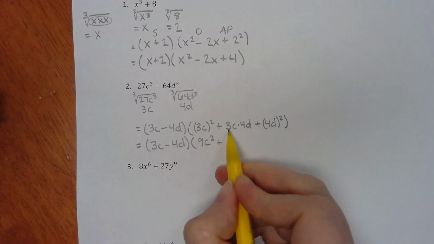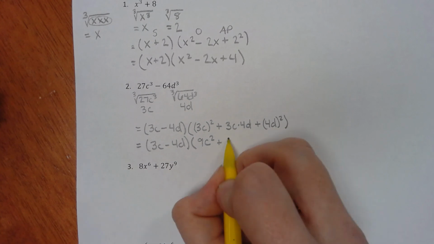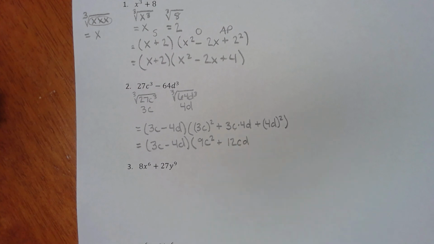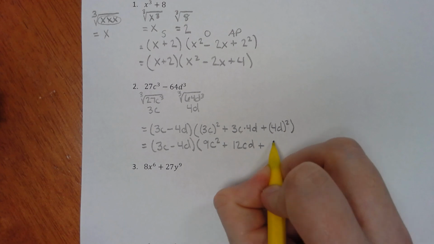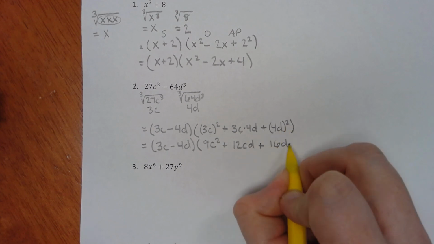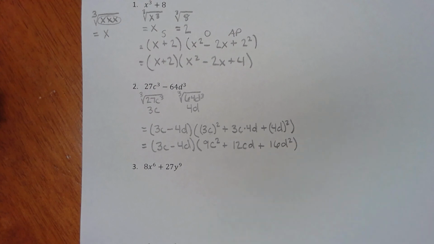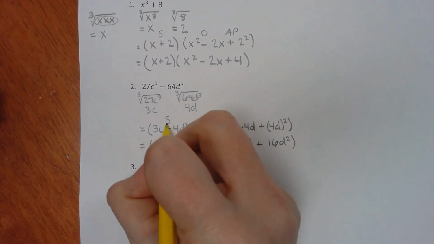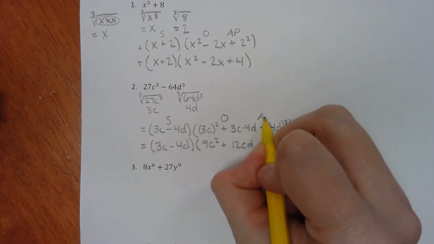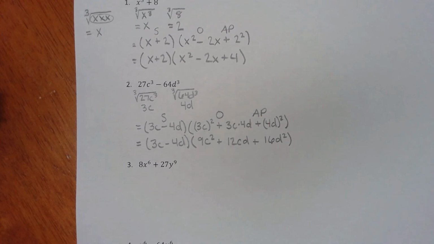Plus, we're going to just multiply 3 times 4 gives us 12, and our cd term. And then finally, we have plus 4 gets squared, which is 16, and d gets squared as d squared to finish our factored form. Again, remembering we use SOAP, same, opposite, and always positive to set up our signs for the factors.